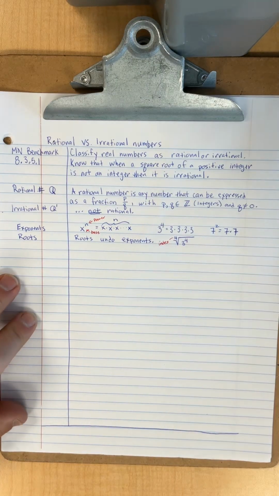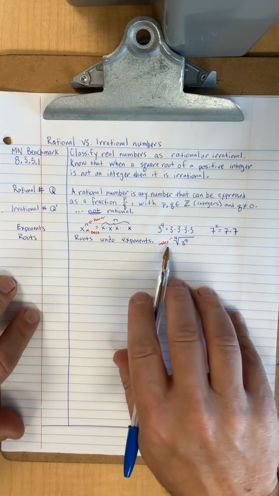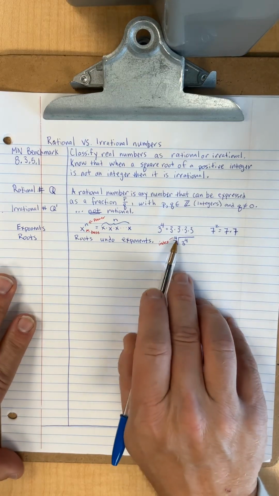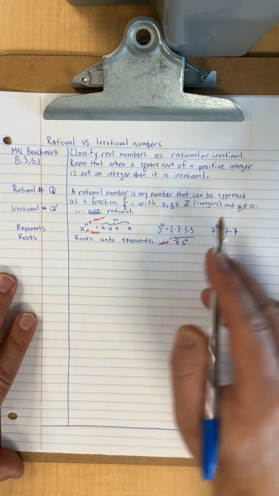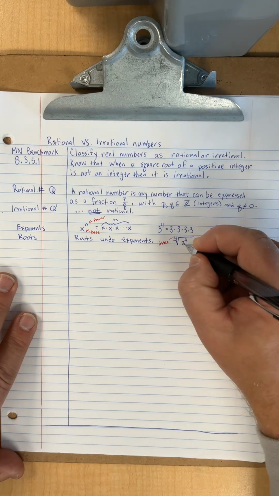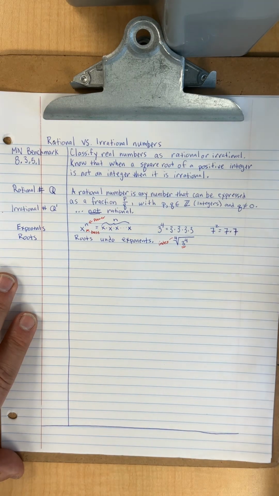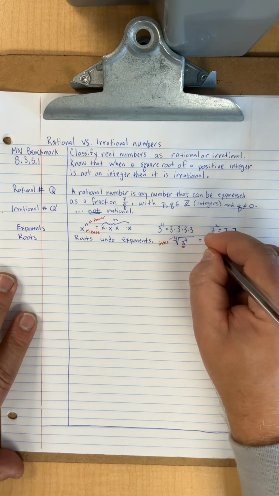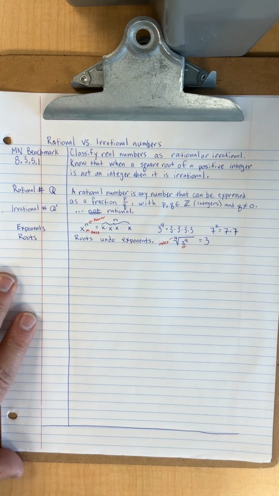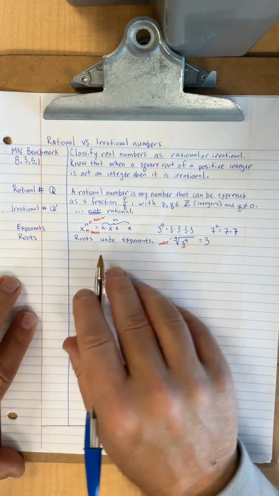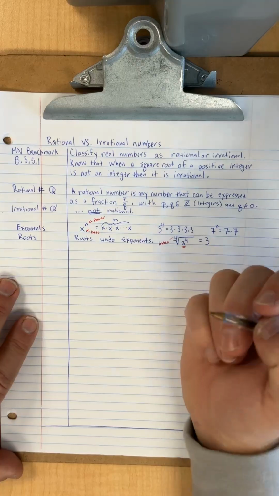Okay, and this is going a little bit deeper than we need to, but really what this is saying is that if we have something to the 4th power, what comes out is our base number right here. Our base number, and so this ends up being 3.